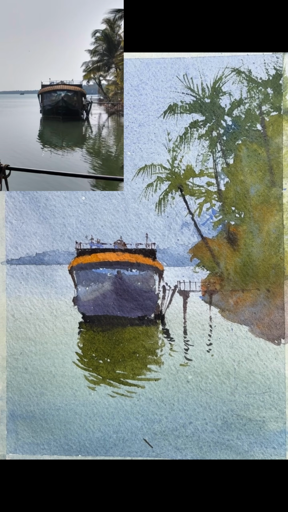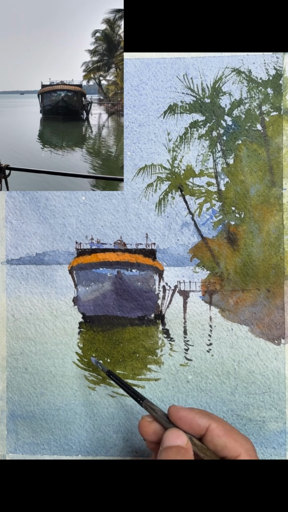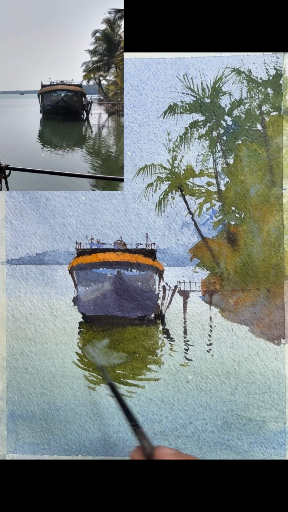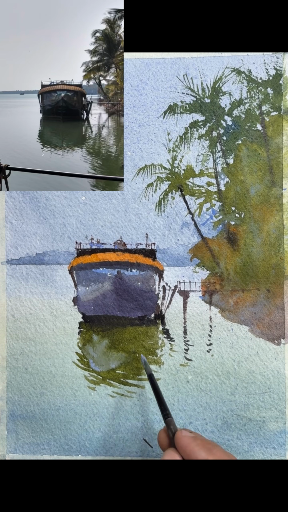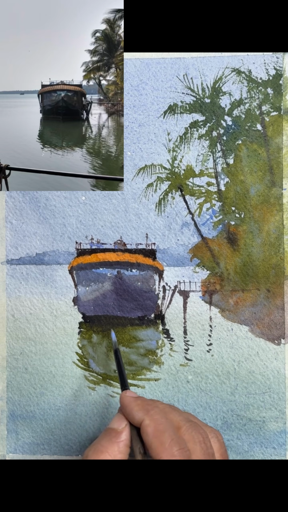Okay, now the reflection of the boat looks good. I wanted to diffuse it a little bit, so I'm adding some touches of lavender color here.